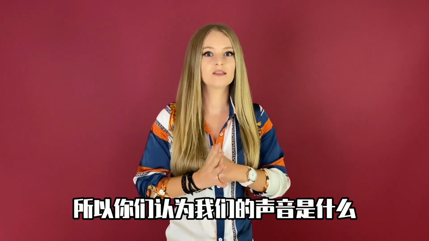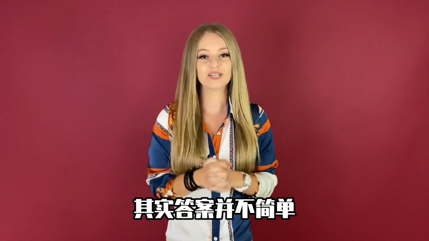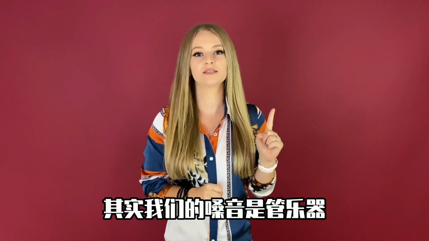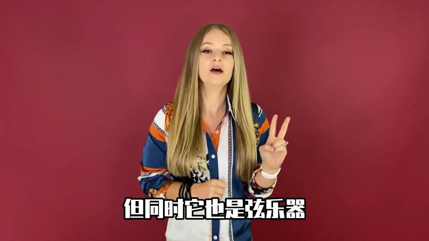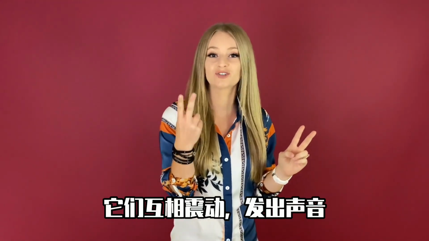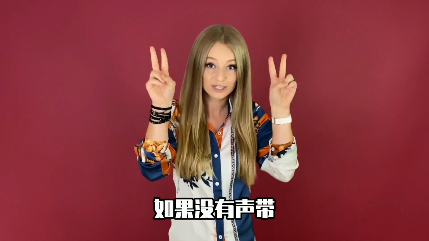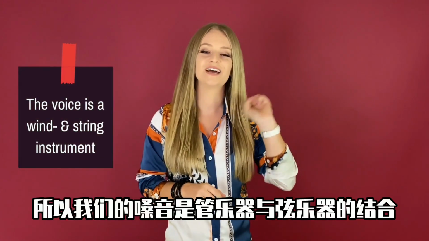So what do you think the voice is? Is it a wind instrument, a string instrument, or a percussion instrument? What is it? What do you think? What's your answer? Well, the answer is not so simple. The voice is a wind instrument because without air, there is no sound. But it is also a string instrument because our vocal cords act like strings and they vibrate against each other to make sound. And without those vocal cords, without our strings, we couldn't be making sound either. So the voice is a mix between a wind and a string instrument.